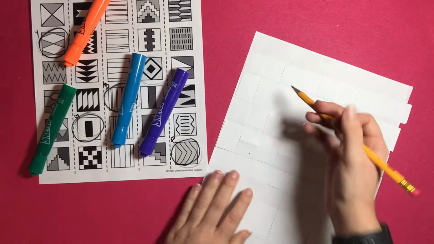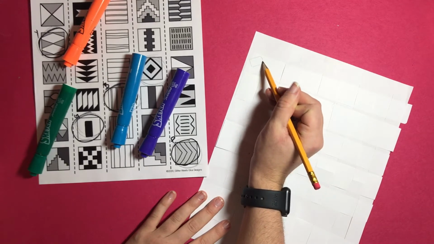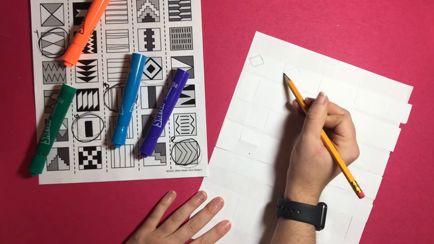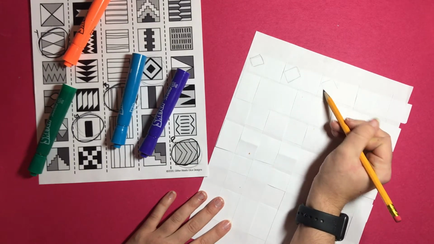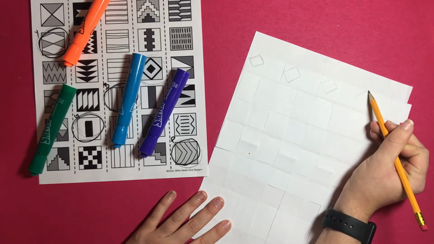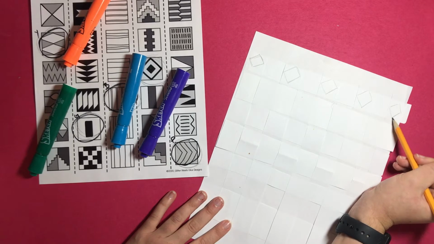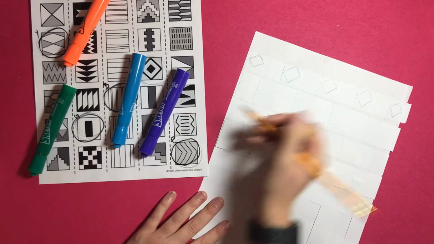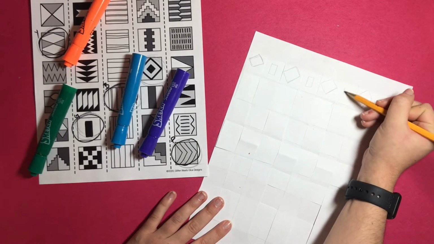I'm going to quickly design or draw my shapes. I'm going to simplify it this time, and I'm going to do just a diamond for my first pattern. So I'm going to do my diamonds, and I skip one box because I know that's where my other pattern is going to go. I'm going to then do my rectangle, which is the other pattern that I chose.